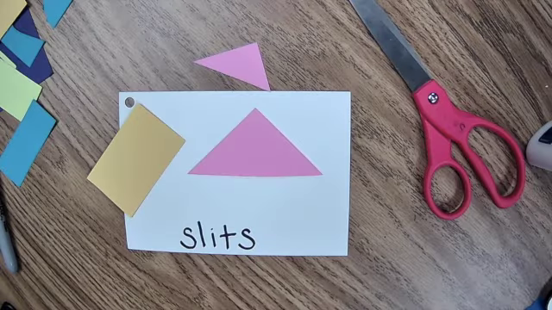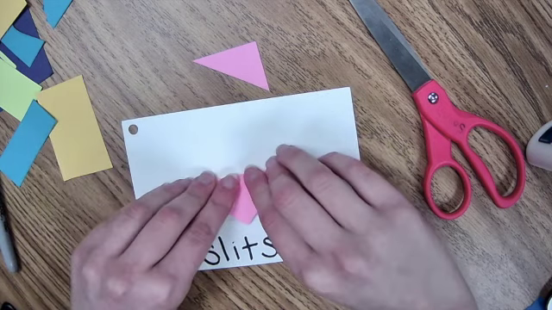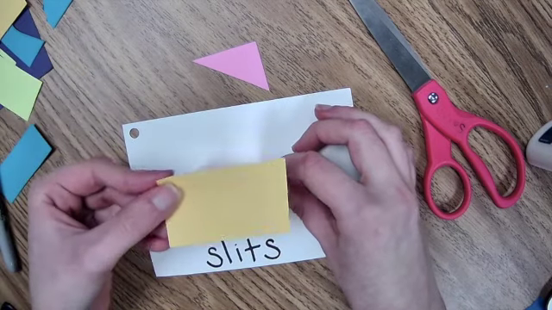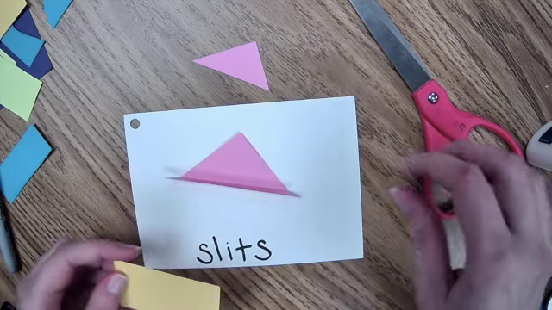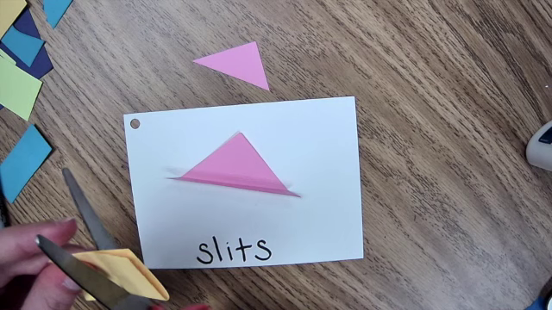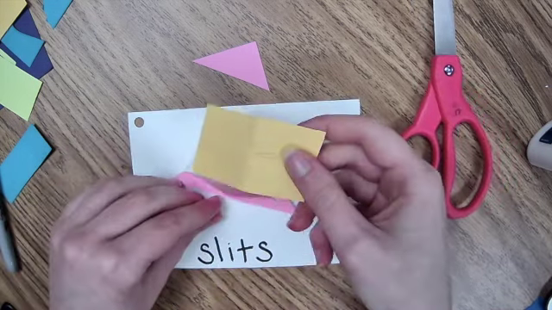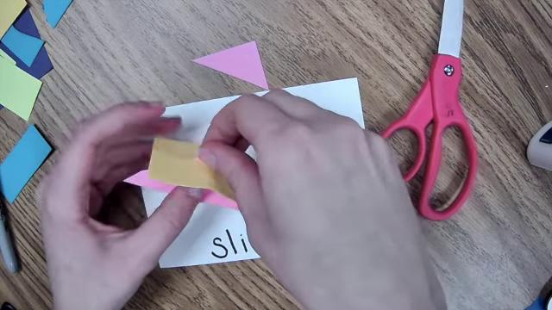Slits are also called slits and slots, and you can use this to stack paper on top of one another. So if I had my triangle here, I'm going to bend it so that I can stick it on my paper. And let's say I wanted my yellow strip to go on top of the triangle. What I can do is fold this in half, put a slit in it, so there's a hole, and I can stick it on top of my pink triangle.